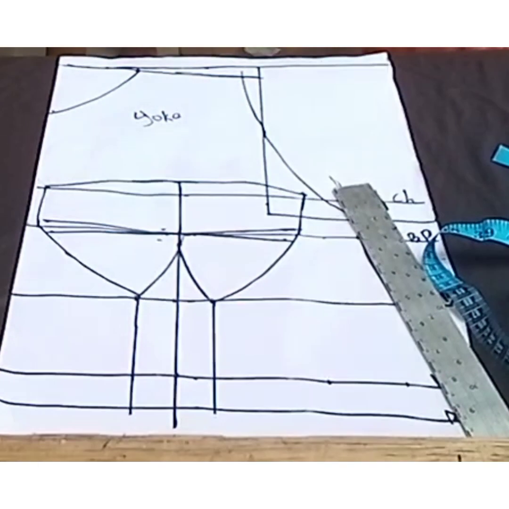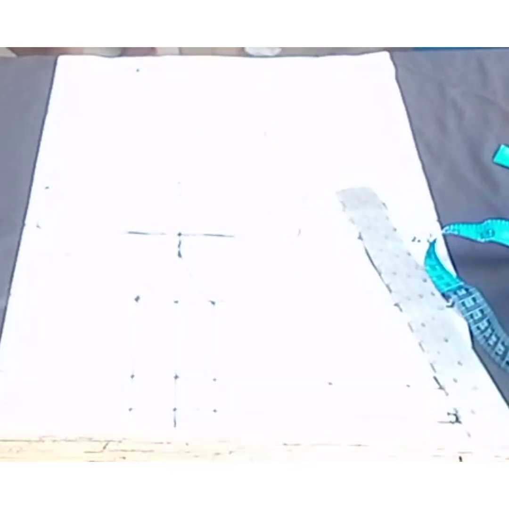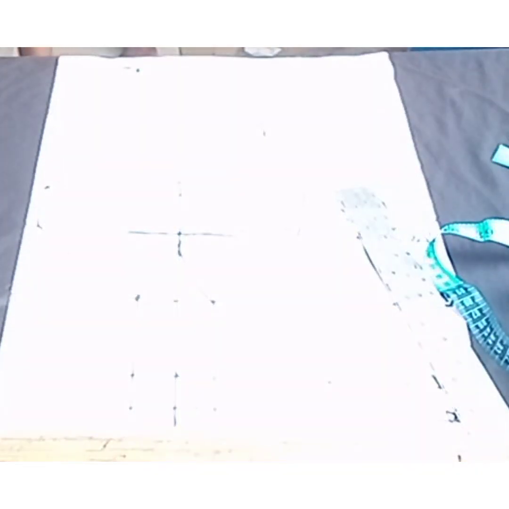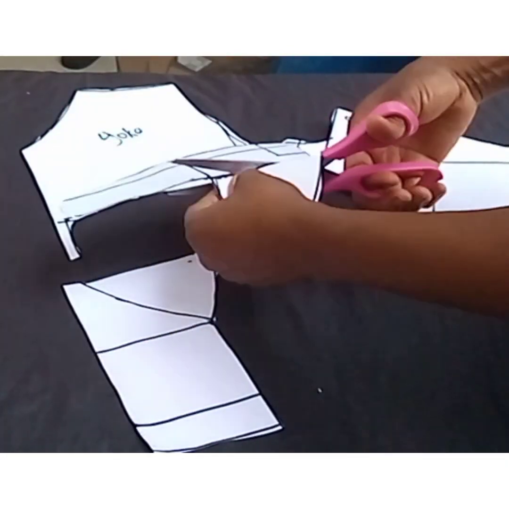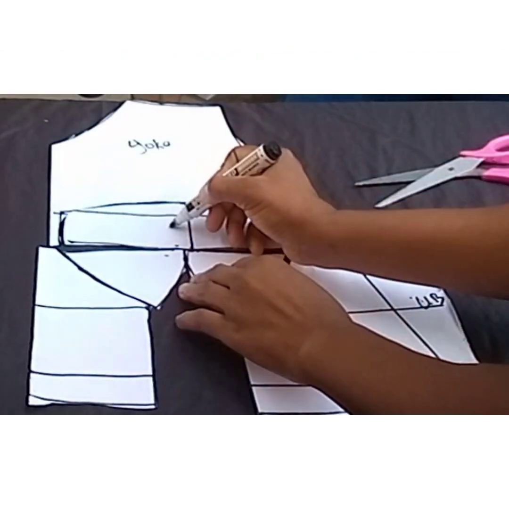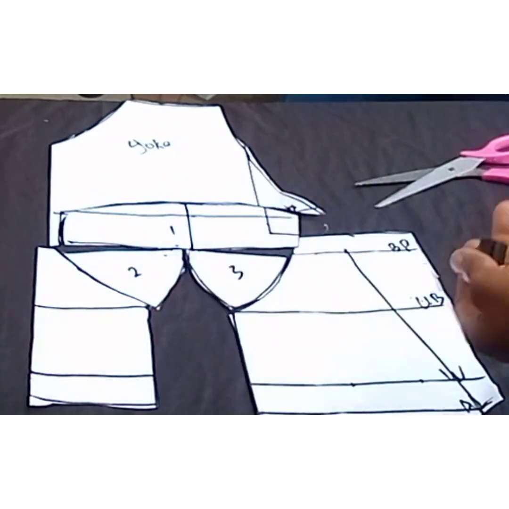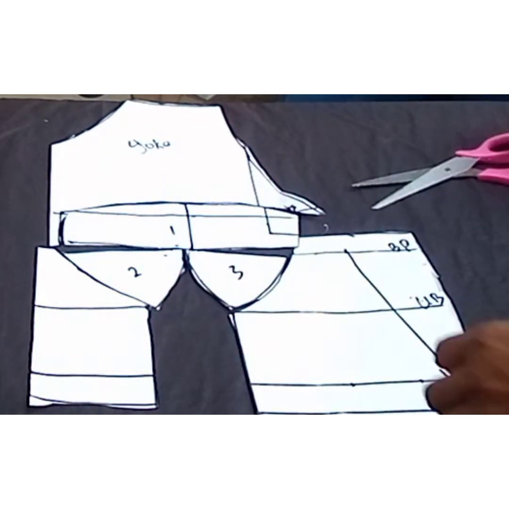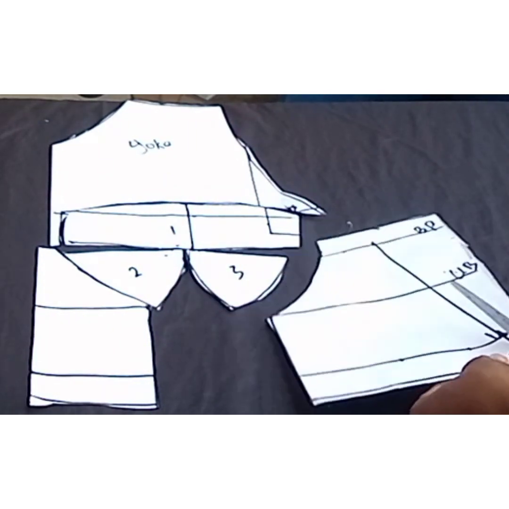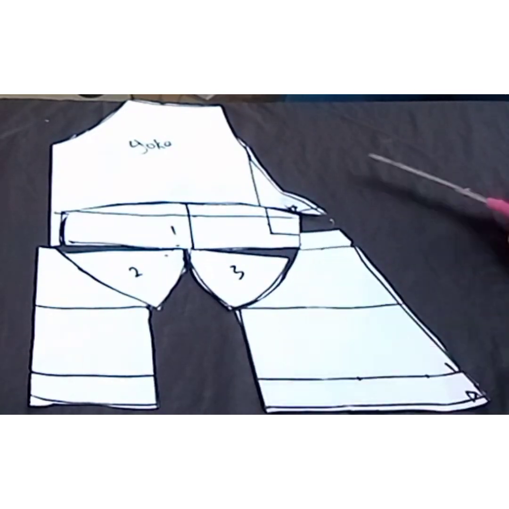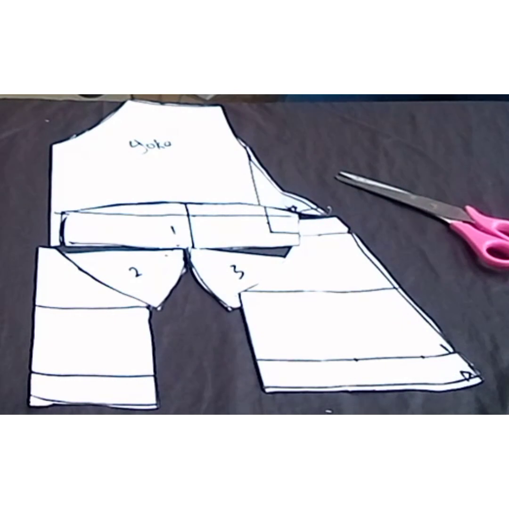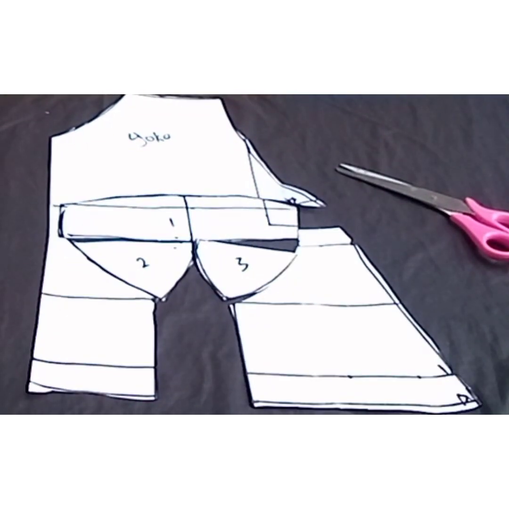Okay, so that's all for our basic corset, the second method. Go ahead to cut it off. So I'll go ahead to label it. Can you see this one has 3 parts and the previous one has 2 parts? I trim off the side allowance. Can you see it? I think you can spot the difference between the two corsets.